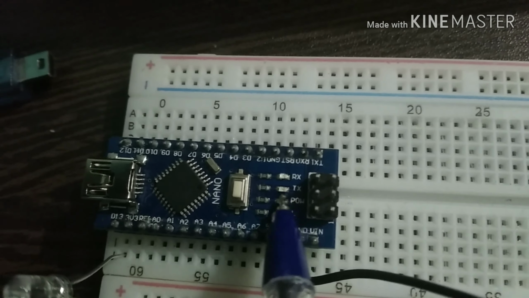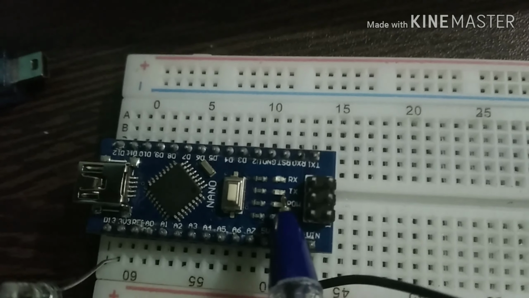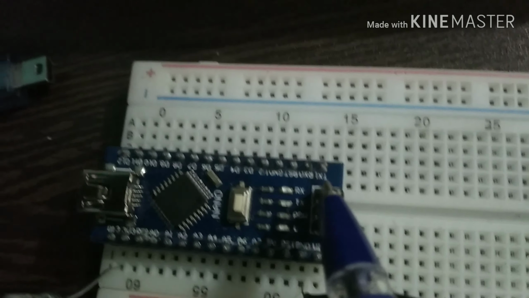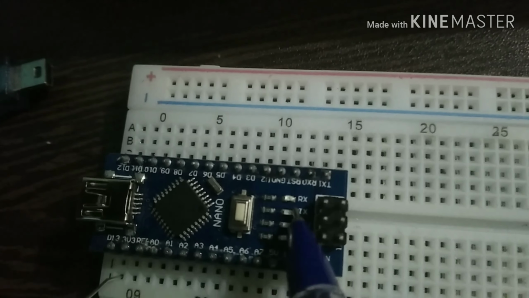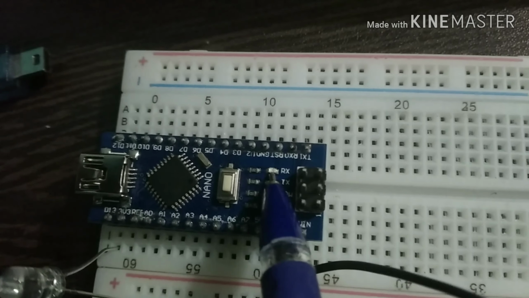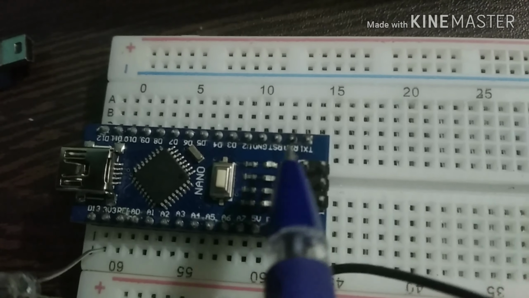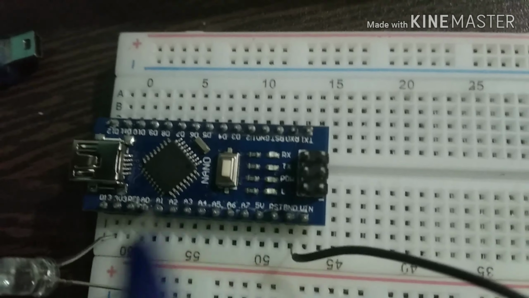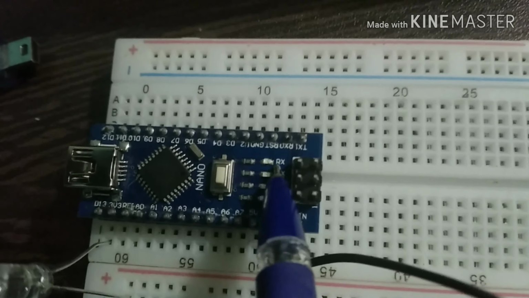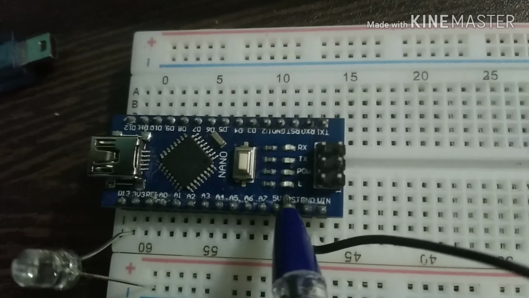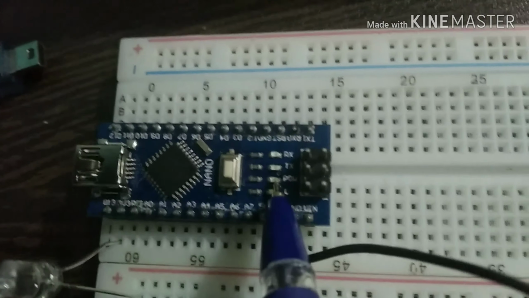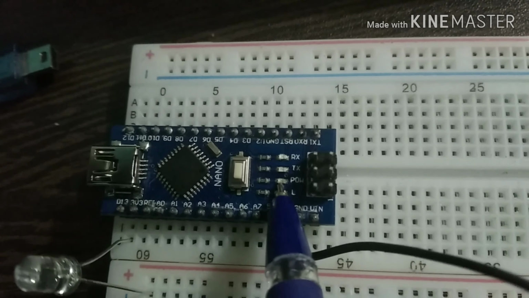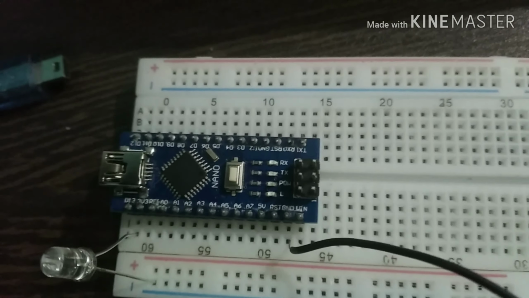This TX LED is connected with pin number 1, and this RX LED is connected with pin number 0. Here pin 0 and here pin 1. So that's all about the LEDs on the Arduino board, and the power LED indicates the power it consumes from the other source.